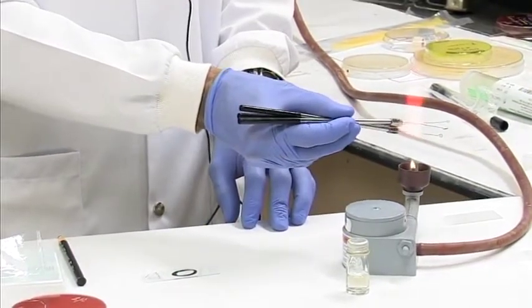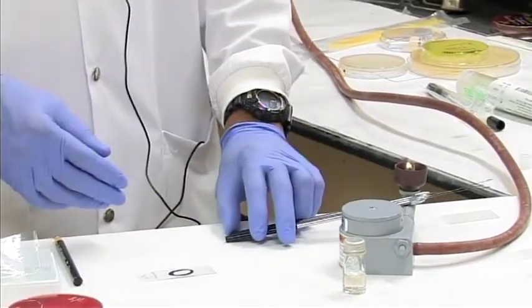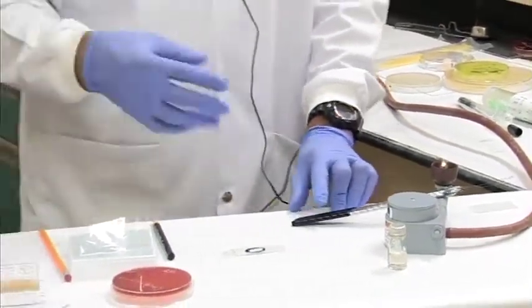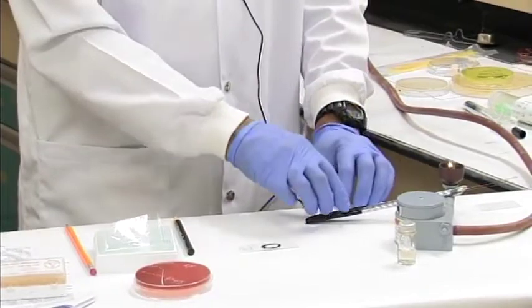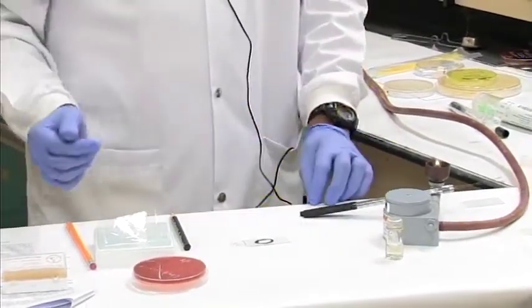Once it becomes red, you pass it across the entire length, the shaft of the loop, to make sure it's sterile. Again, when doing these demonstrations or these tests, it's not advisable to be speaking because droplets could land on your slides and so on. But of course, for demonstration purposes, I am speaking while I'm doing the test.